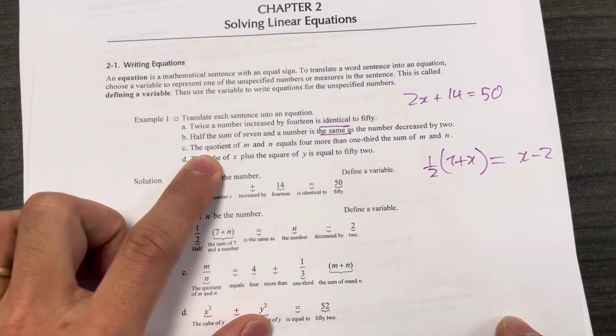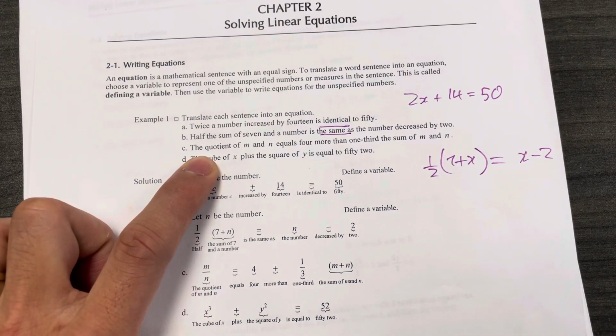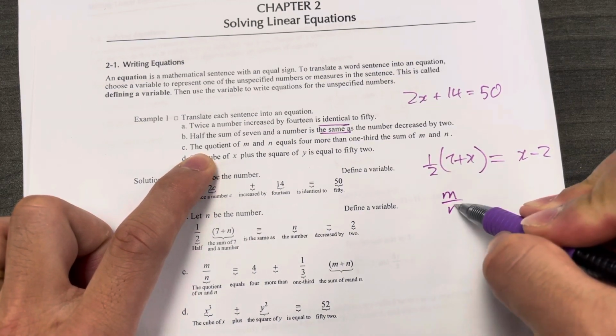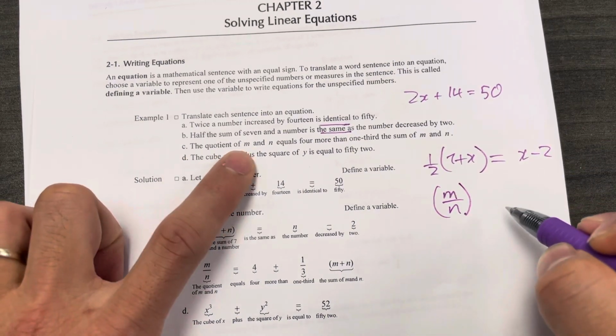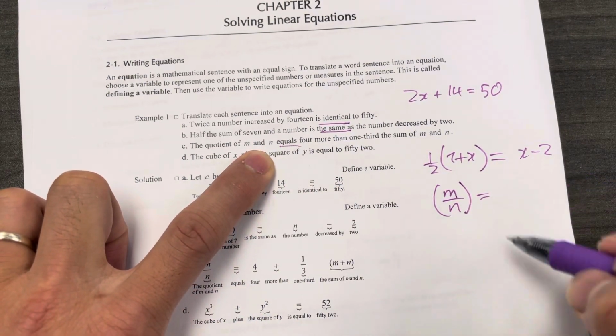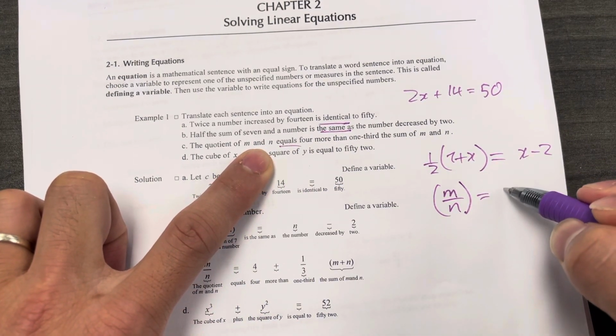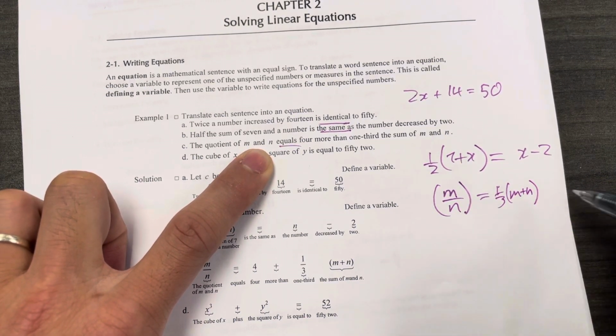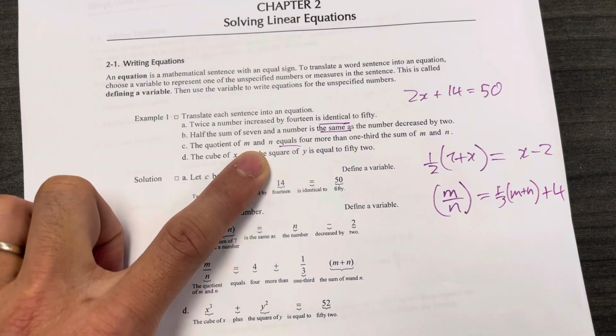Question C, the quotient of m and n equals 4 more than 1/3 the sum. So the quotient refers to division, so m over n equals, that's the equal sign right there, 4 more than 1/3 the sum. So it's actually 1/3 the sum of m plus n, and it says 4 more, so you write plus 4, okay?